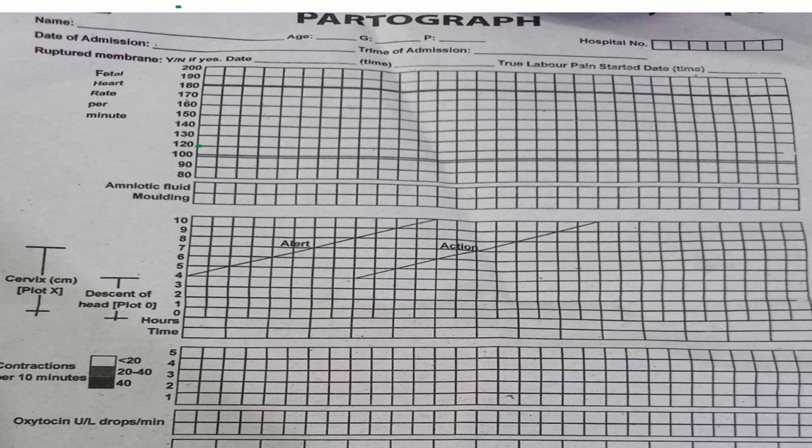And after that, when you have completed a partogram and she has gone to the second stage of labor, at that time in the delivery room only, the nurse will check the fetal heart rate with every contraction, and she will be informing the doctor.